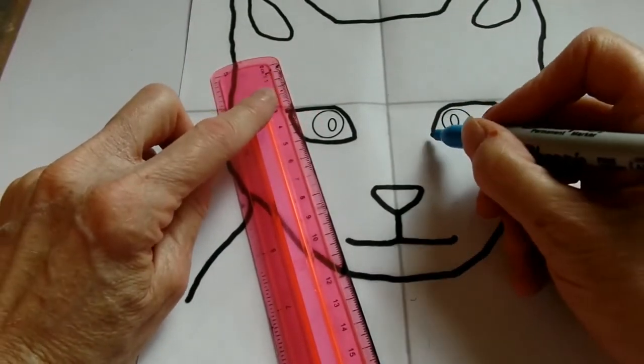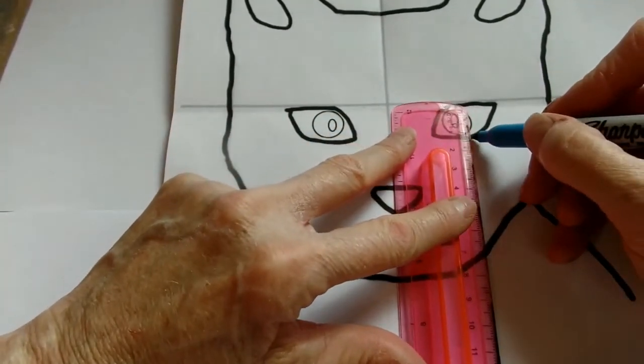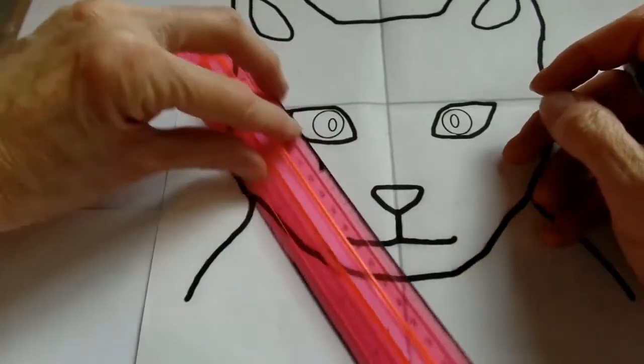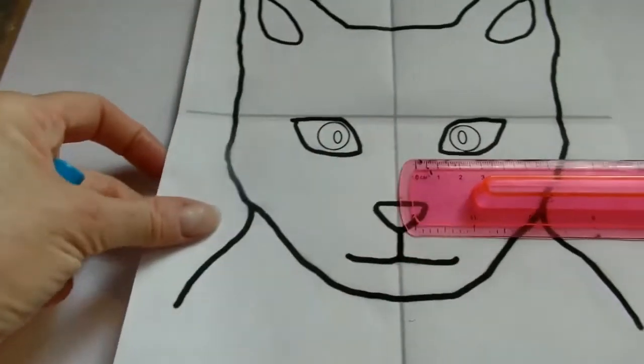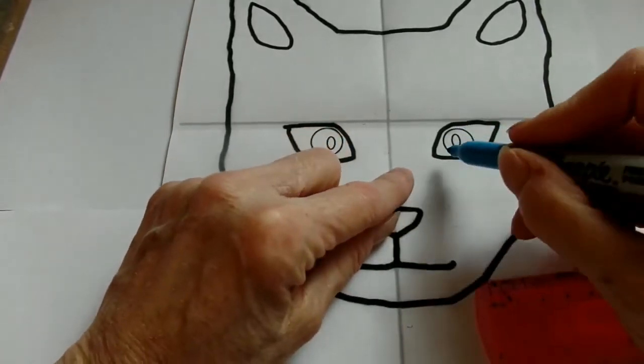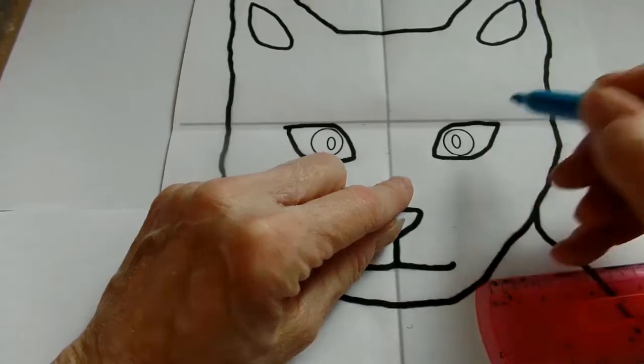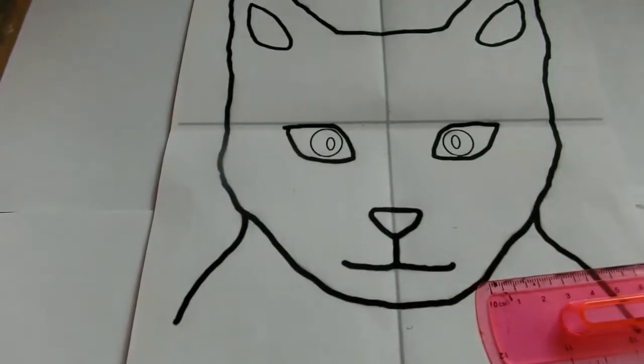Then I want to measure down to the bottom over here and across to see how long this is, and put my dot there. I can now draw this line, and then I can curve it up to create the rest of the eye.